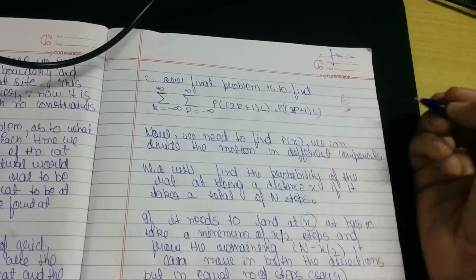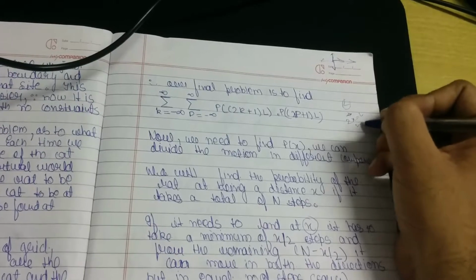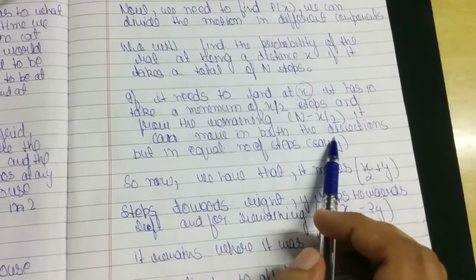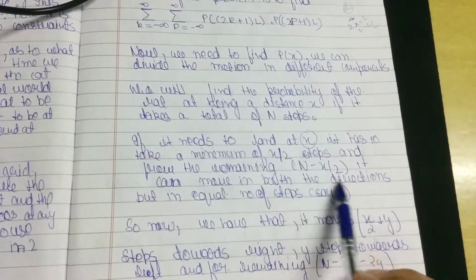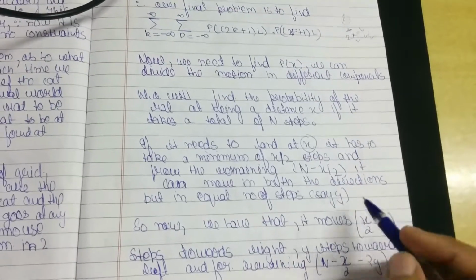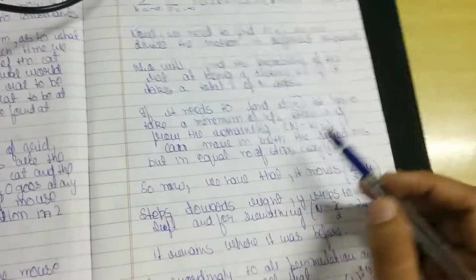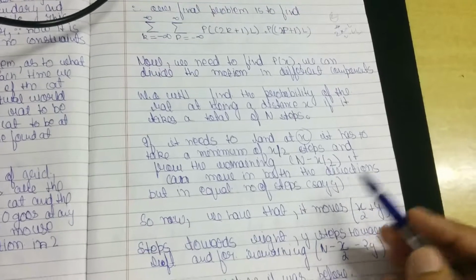As it is taking 2 steps each time, 2x equals L, so x equals L by 2. Similarly, the remaining number of steps is n minus x by 2, and we don't really care about how it moves in those steps, because we only need the rat to be stationary and not produce any further displacement after reaching L.